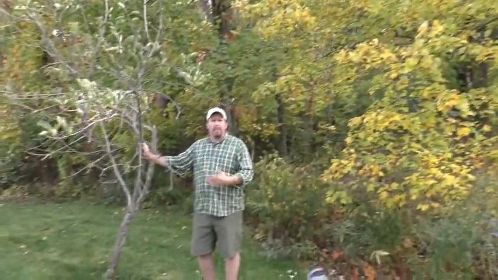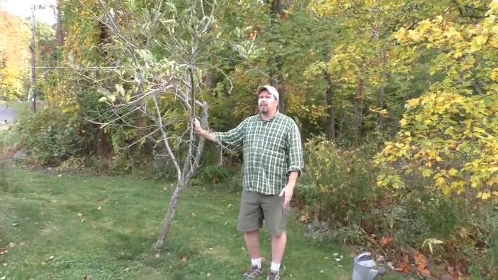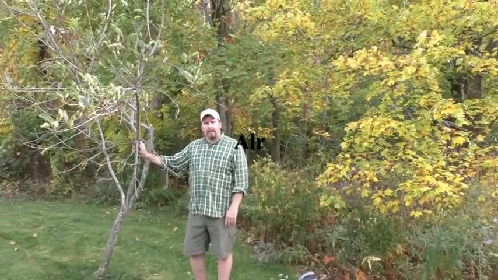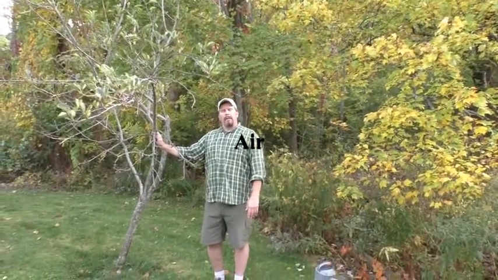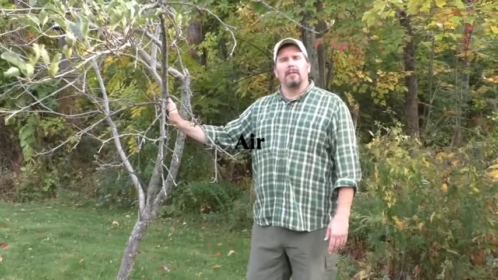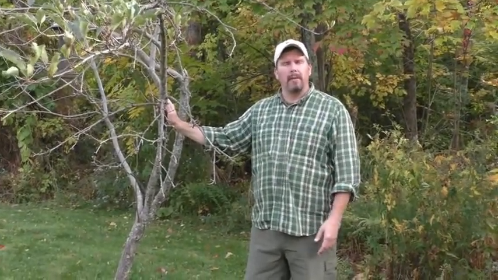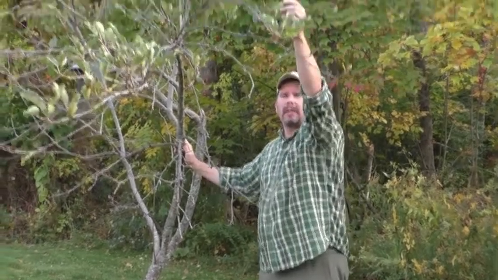The sun gives them the energy they need to make their own food. And trees also need air, but they need a special kind of air called carbon dioxide. When we breathe in oxygen, and when we breathe out, we give off something called carbon dioxide, which the trees take in through their leaves.